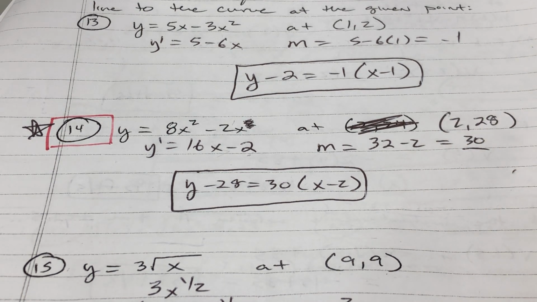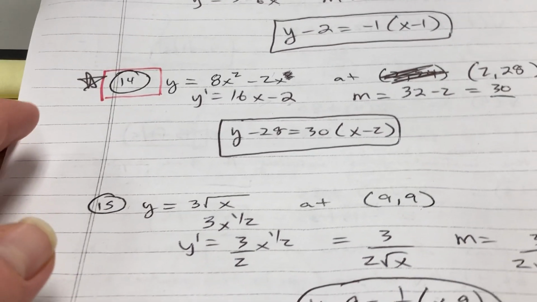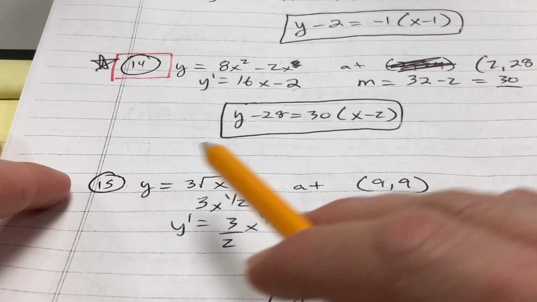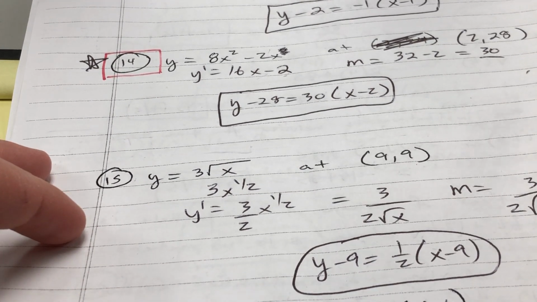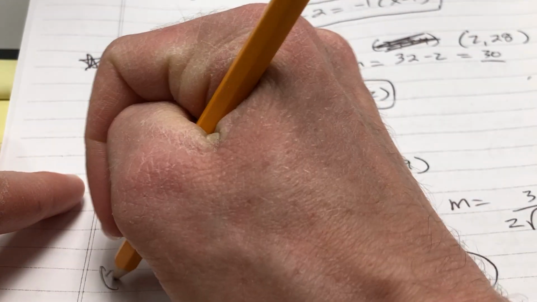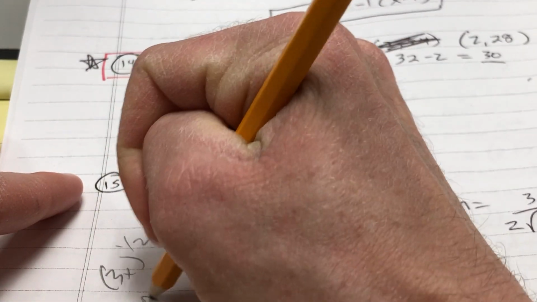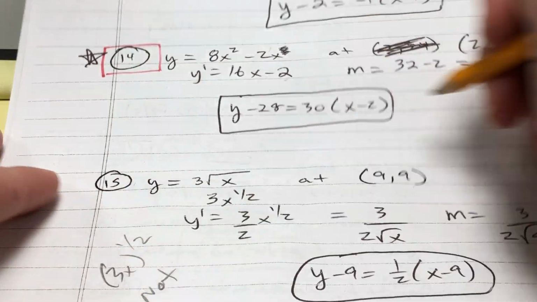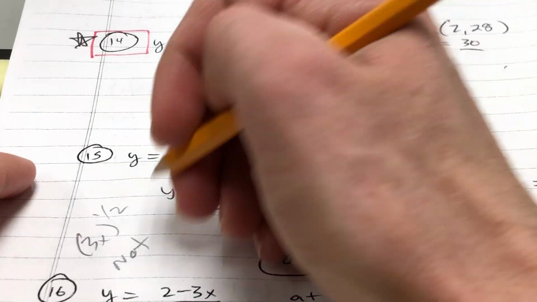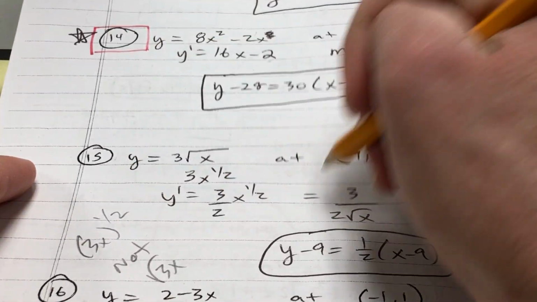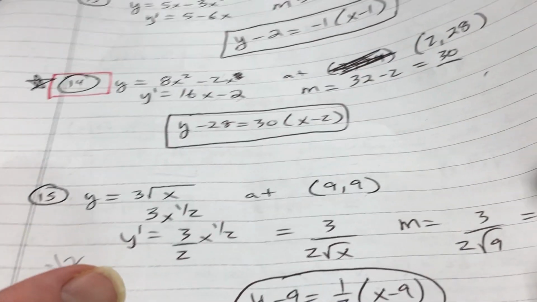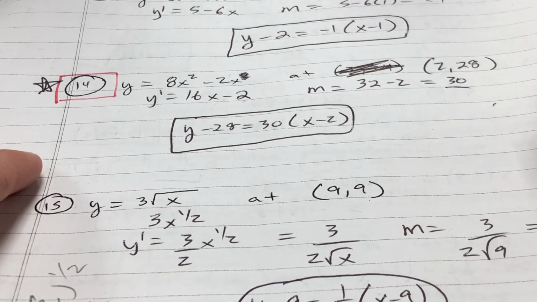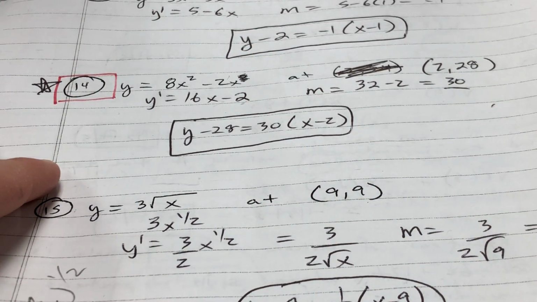All right, we want to get those. Now 15. This is 3 times x to the 1/2. It is not 3x all to the 1/2 power, because that would mean that 3 is also inside the square root and not only x. Just a little FYI. So, I made a little boo-boo here.